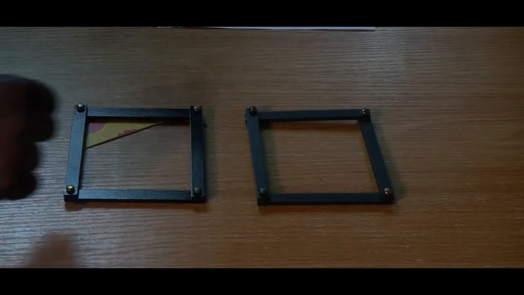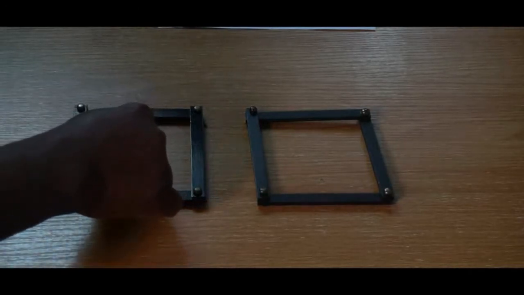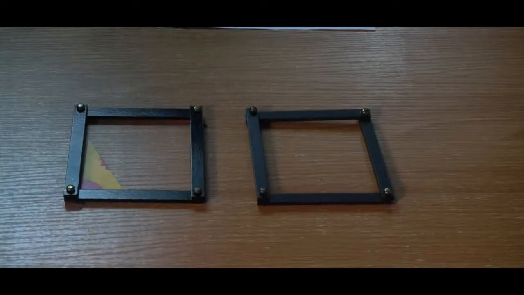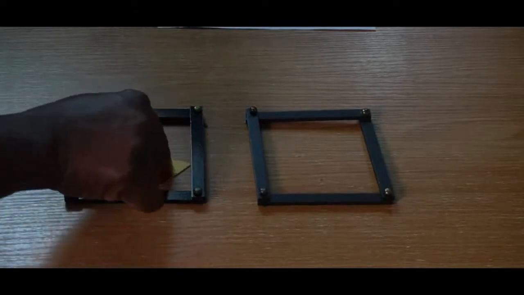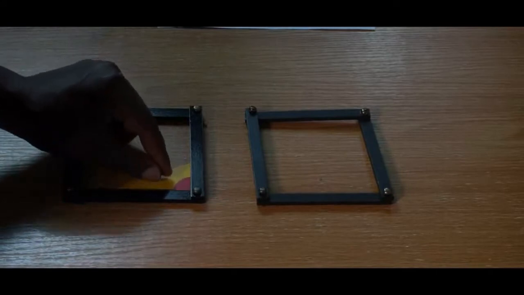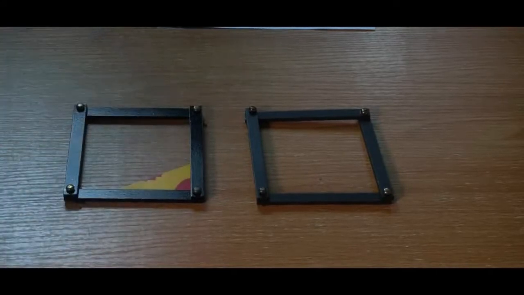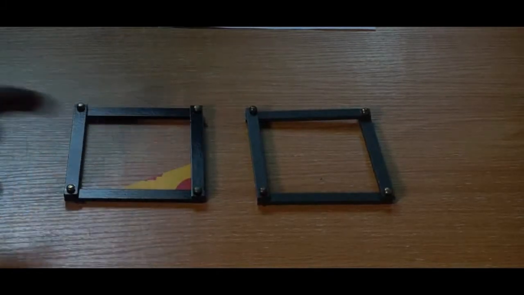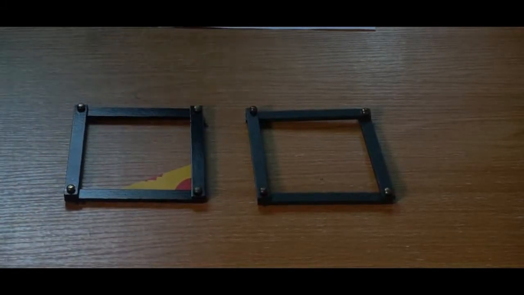Right angle. Yes. Right angle. Right angle. So all the angles in a square are right angles. Yes. Okay.